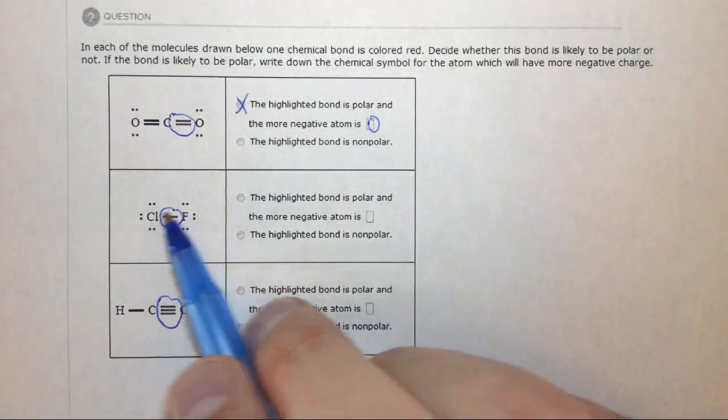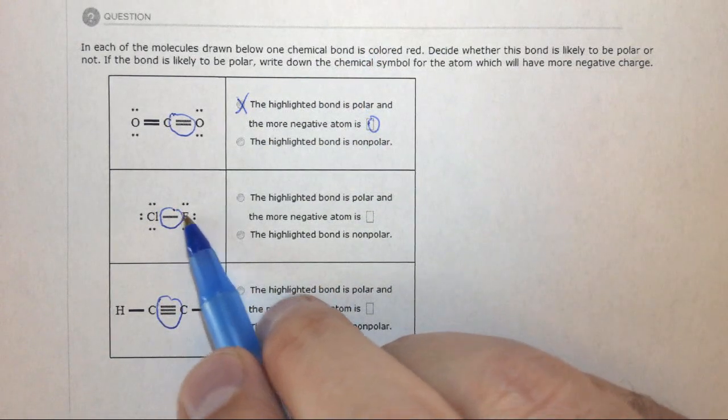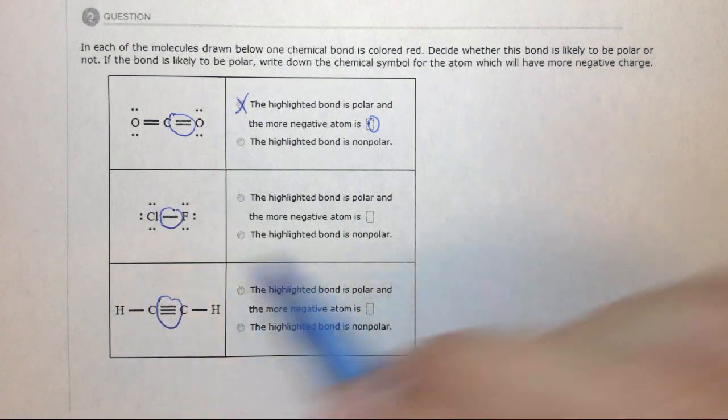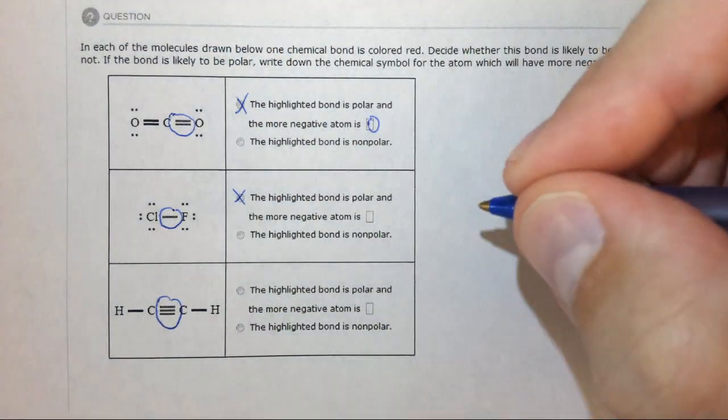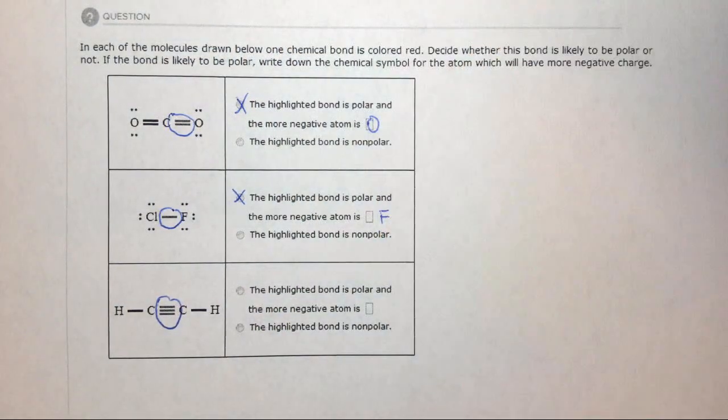In this case, we have a chlorine bonded to a fluorine. Fluorine is more electronegative than chlorine, and this one is overall polar, as well as this individual bond is polar. So this is a polar bond, and the more electronegative atom is fluorine.